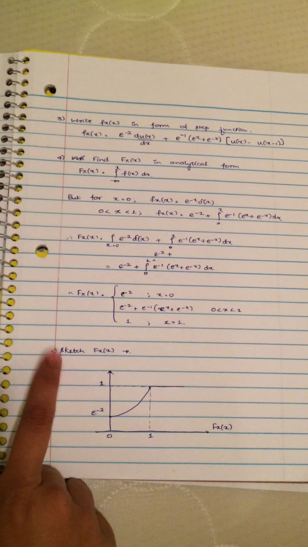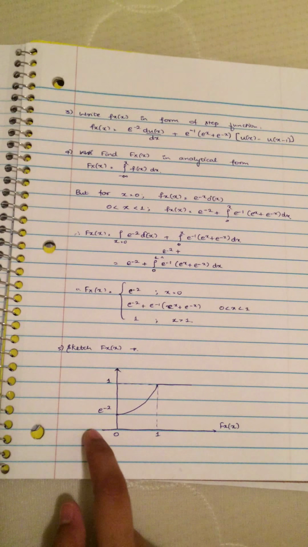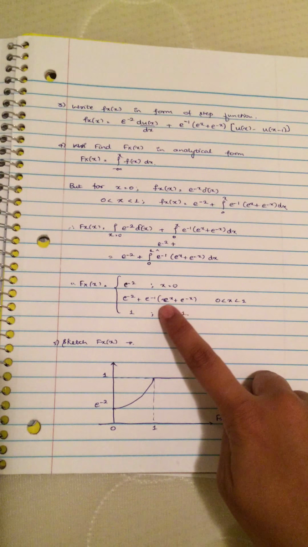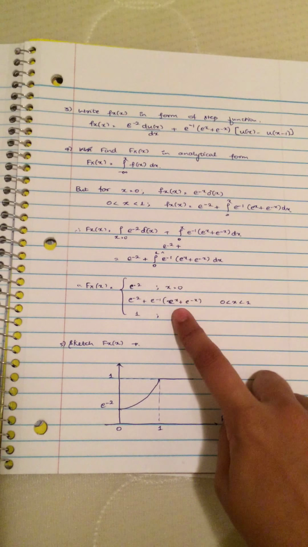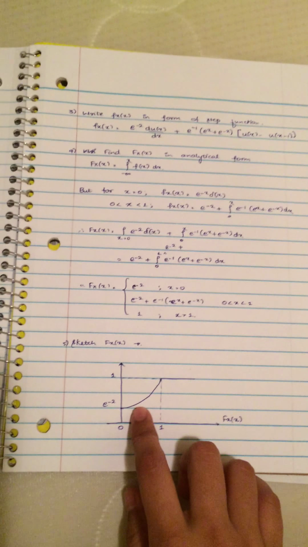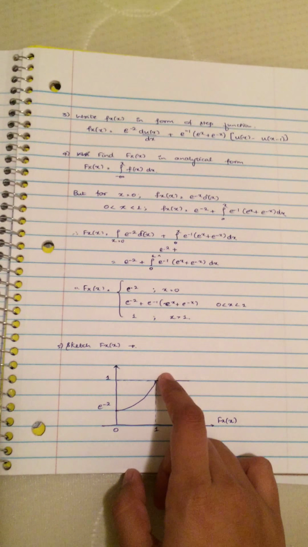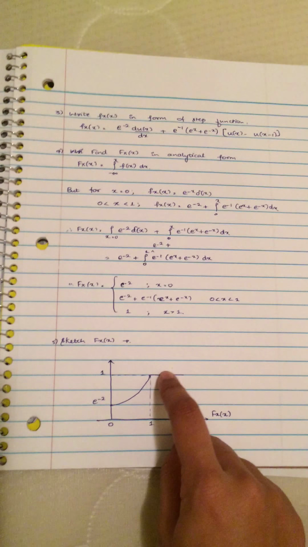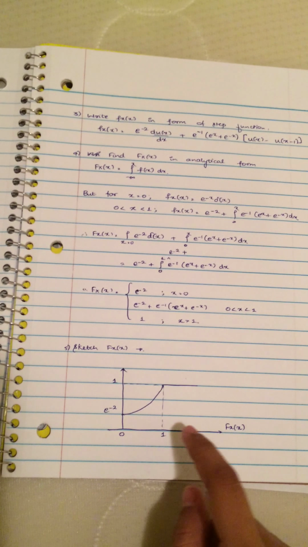We can sketch the same F of x as, for 0, it starts with e to the power of minus 2. If you take various values between 0.1 to 0.9 or anywhere between 0 to 1, you can see that this function is an increasing function. From e to the power of minus 2, the function keeps increasing till 1, and after 1 the value stays continuous at 1. So this gives you capital F of X.